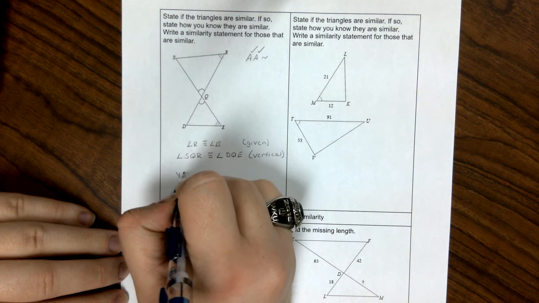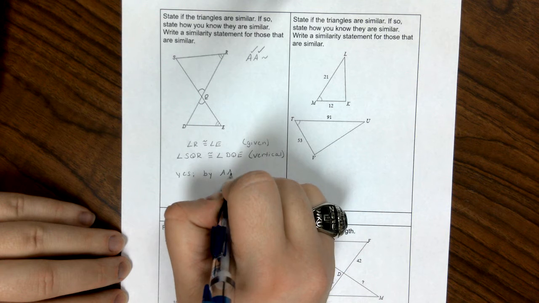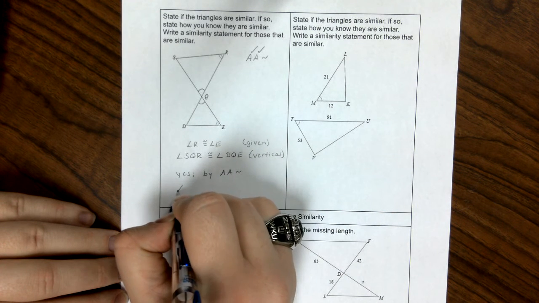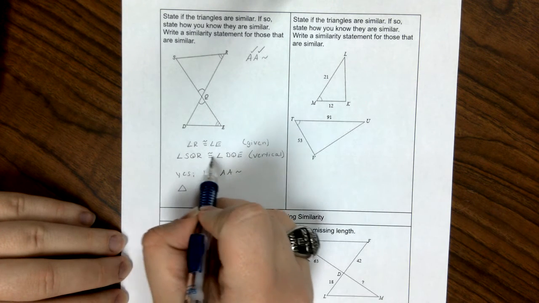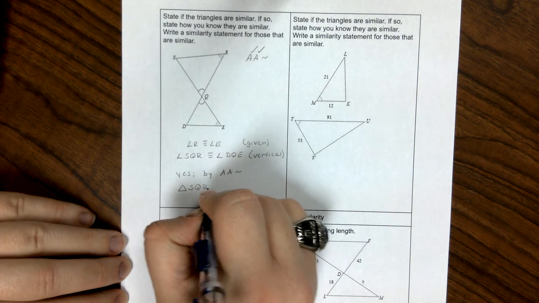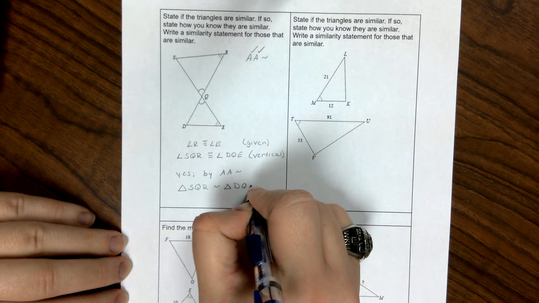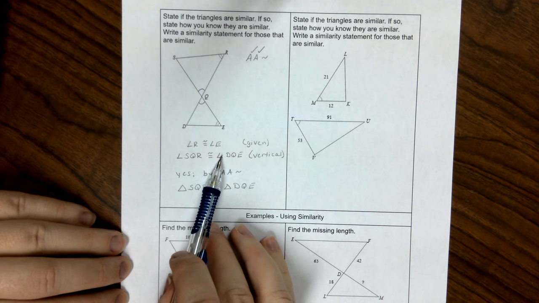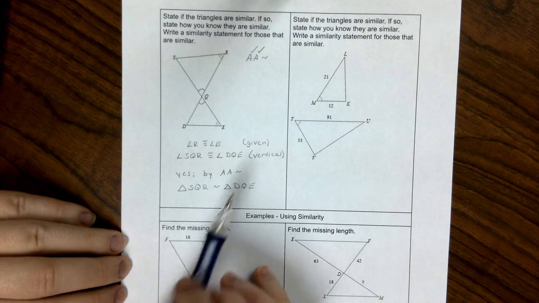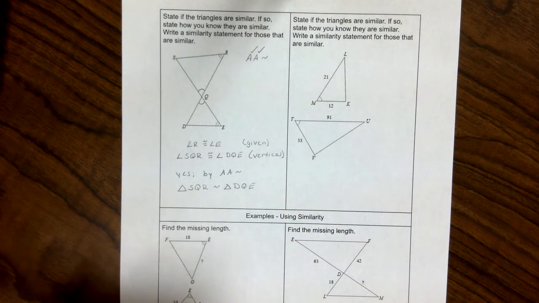So yes, they are similar by angle similarity. And then again, I'm going to use this statement here and just adjust it for similarity. So similar. And then if you're going to do what I did, make sure you take the angle symbol out and put the triangle symbol in. Okay? All right, one more of these and then we'll do some finding missing sides.